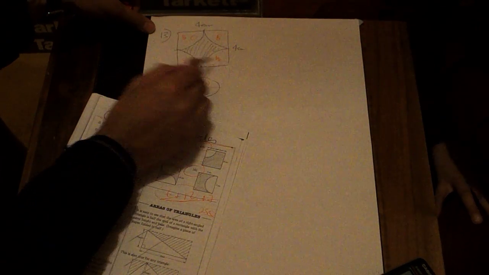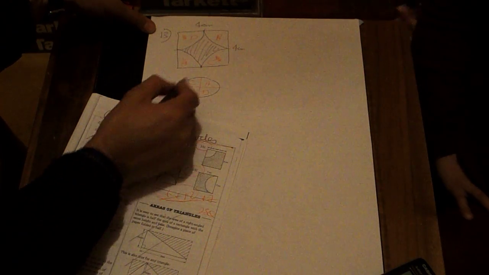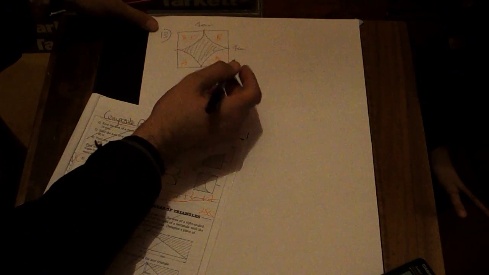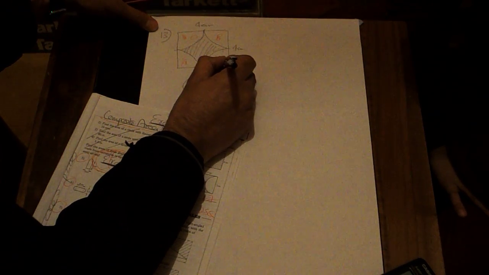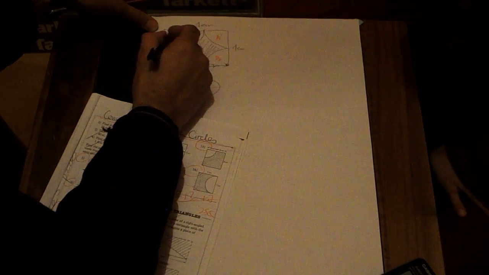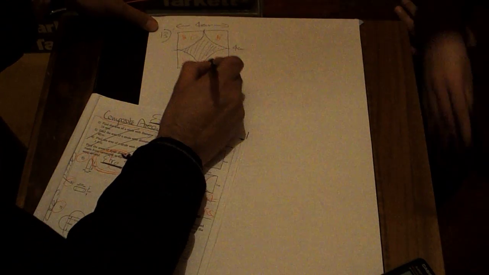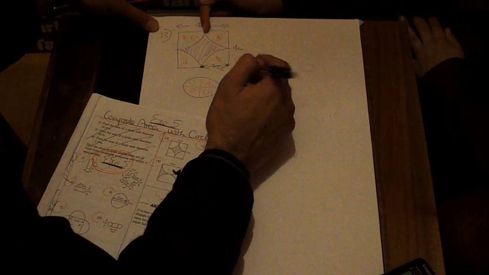So these 4 corners, because they are exactly 1/4 of a circle, when you put them together, give you one circle. So what we need to identify in this particular question is, what is the radius? Well, the radius is this length here. We know that the full length here is 4 centimeters, so the radius will be equal to 2, which is half. You divide it, and that's one side, that's the other.